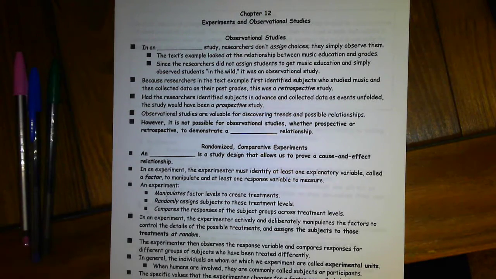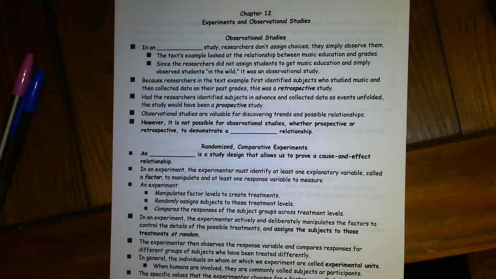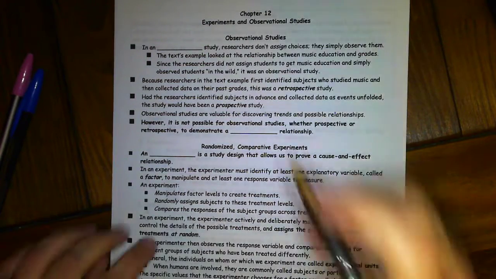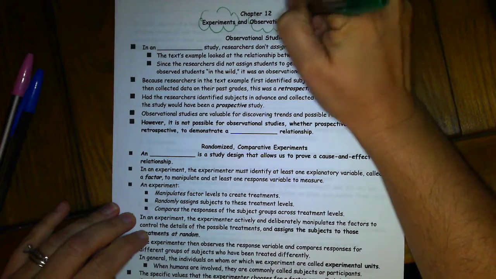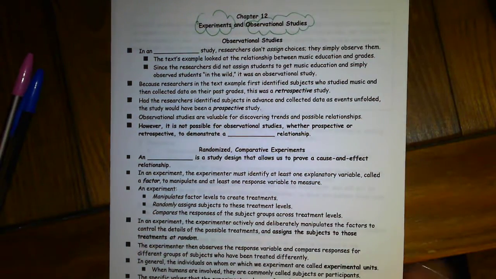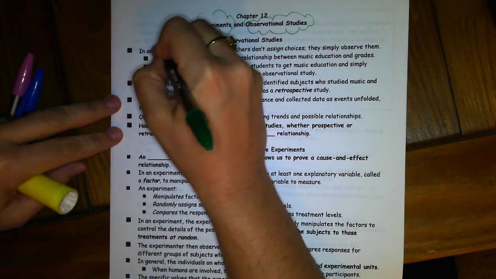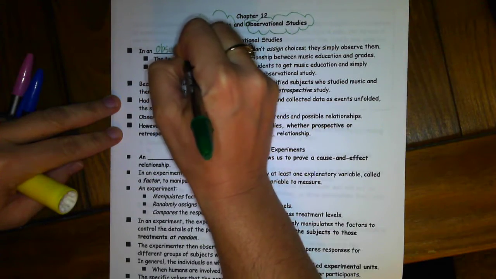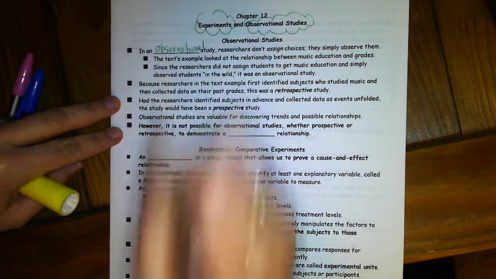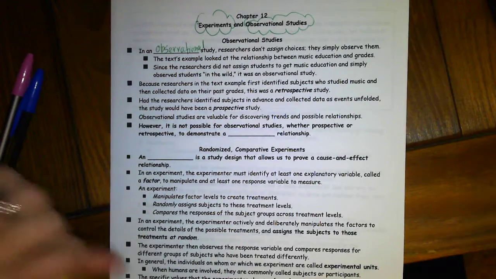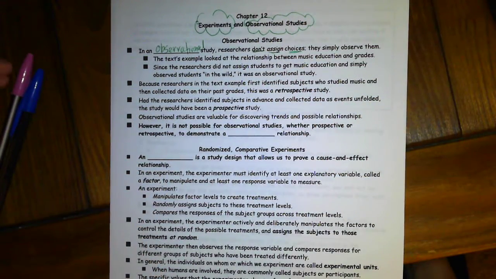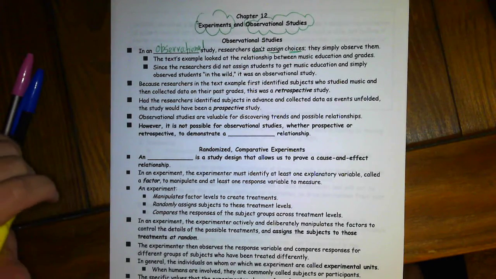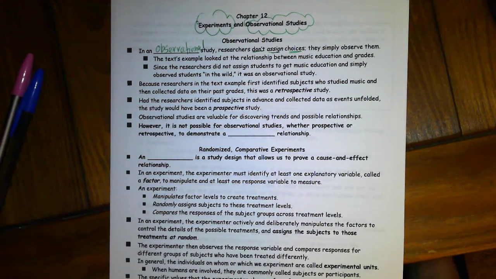All right, chapter 12 is our last chapter in Unit 3, and it's all about experiments and observational studies. In an observational study, researchers do not assign choices. They simply observe them. The textbook's example looked at the relationship between music education and grades.